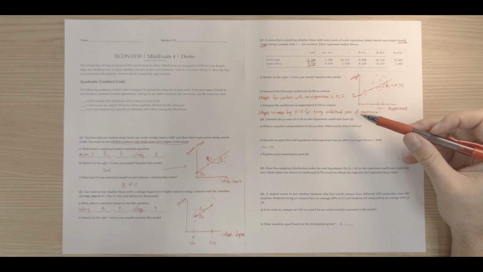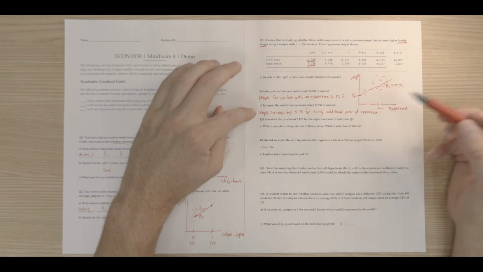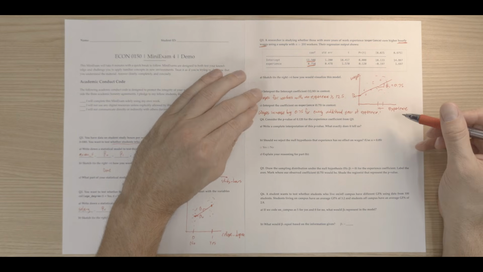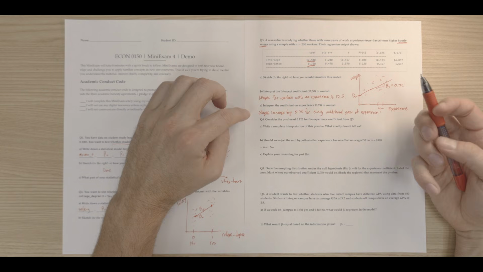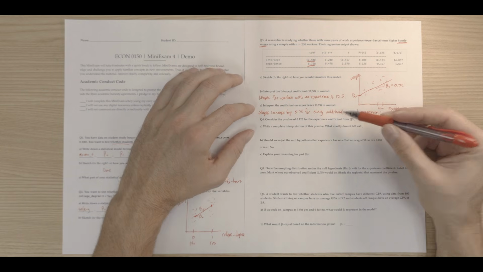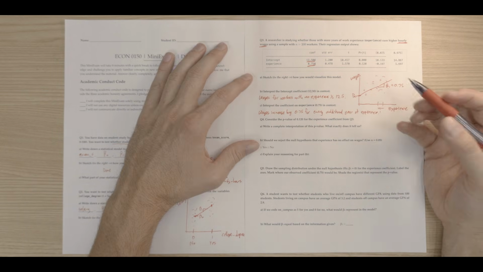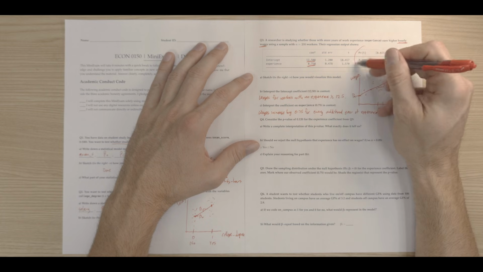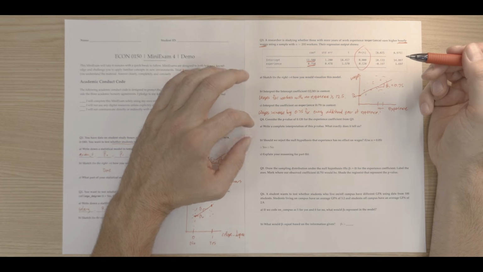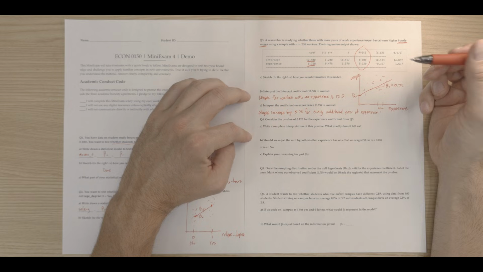Nice. Apologies for the handwriting. Okay, so this is pretty good. With the model, we have some interpretation of what the model is telling us. This question hasn't asked about p-values, but we're about to do those things.